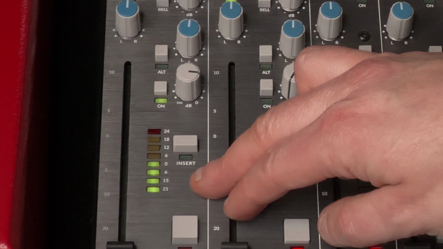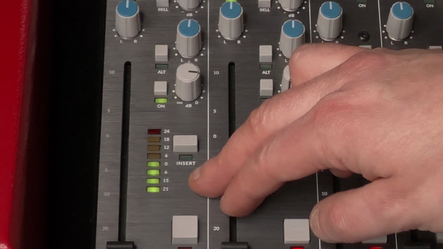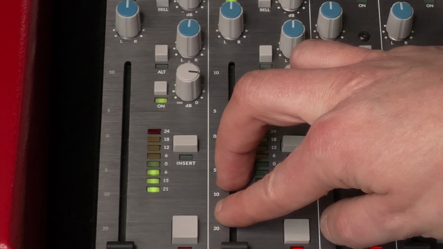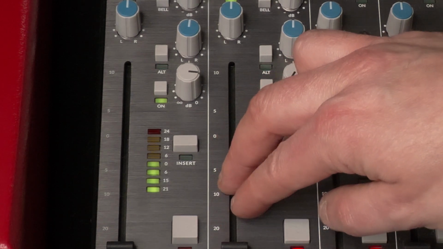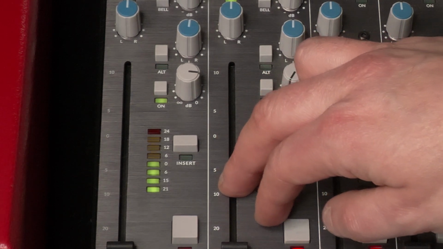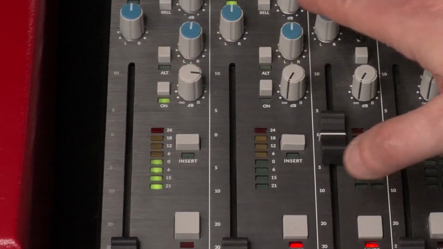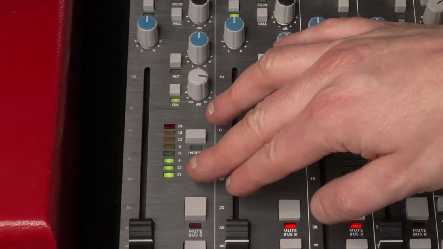With an interface, you would have to almost predict the headroom so it doesn't add distortion, because distortion at a digital stage, if you've clipped the converters on your sound card or interface, is going to sound terrible.